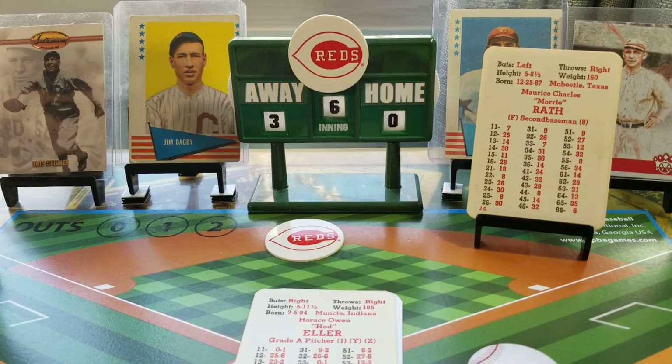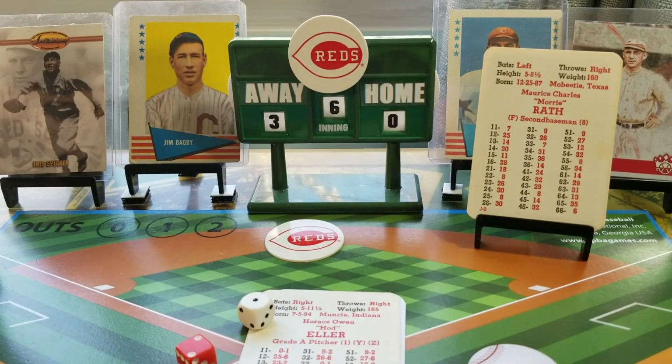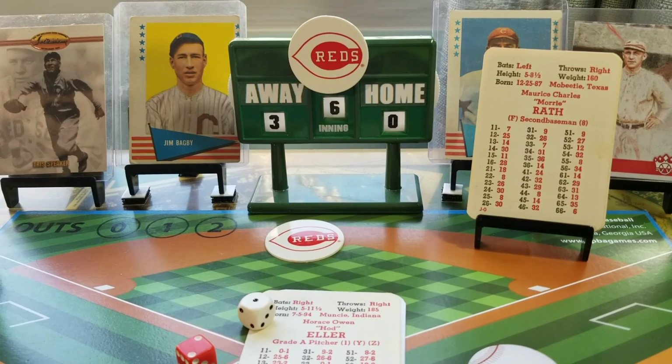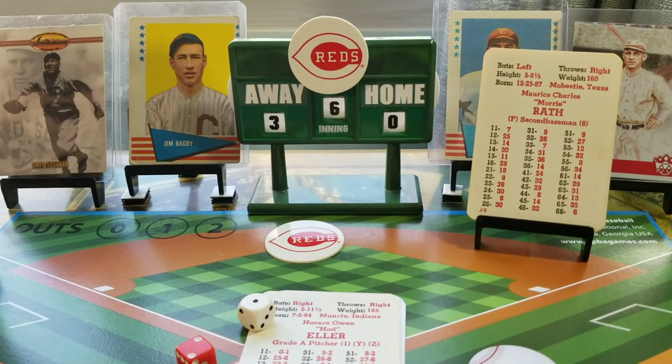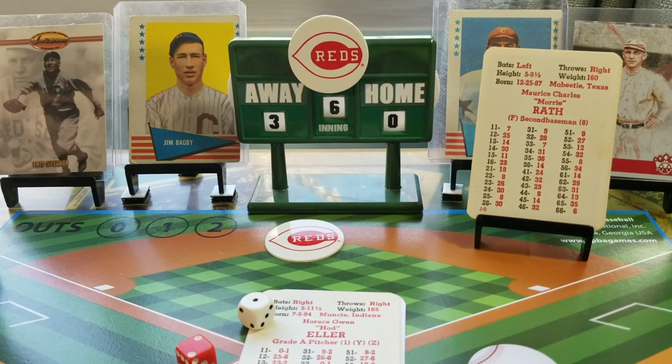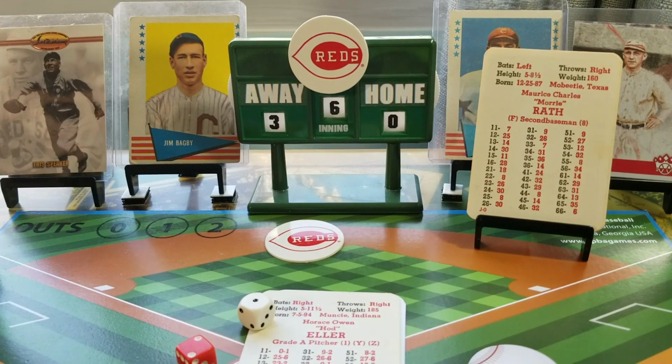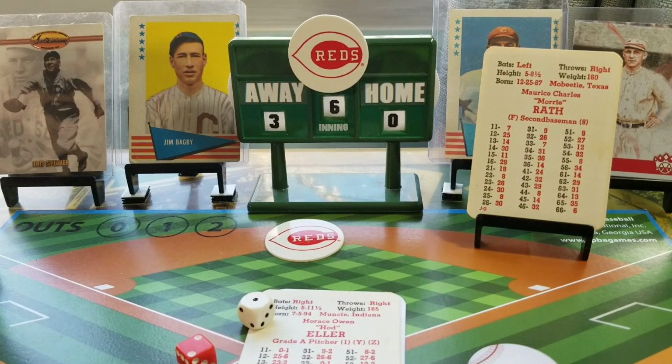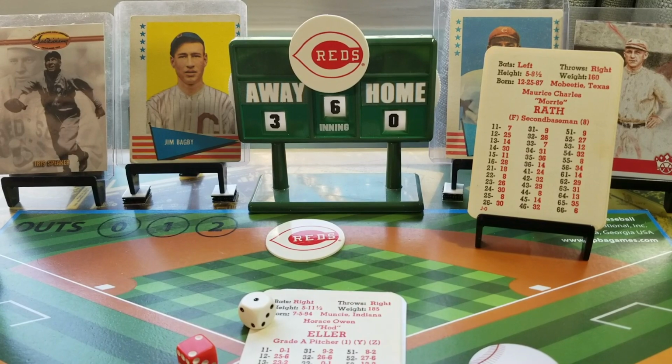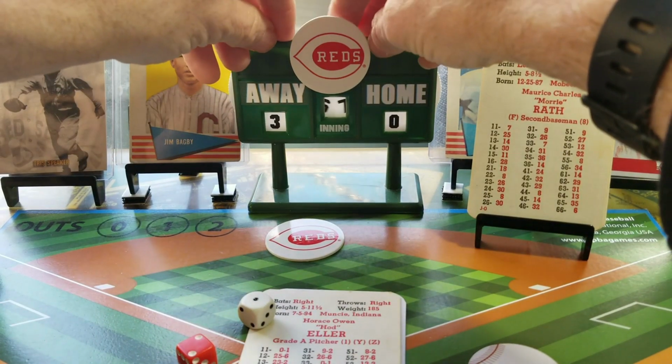Maury Rath. 21 is an 18 on column 1. That's an error on first base. The error is on the, oh, no, there are 2 outs. It's not an error. It's a ground out to shortstop. 6-3. Okay, so that's the end of the 6th. We go to the top of the 7th. 3-0 Reds.